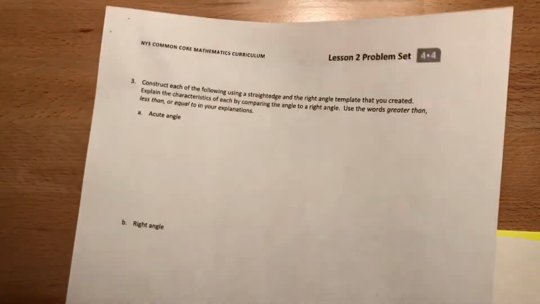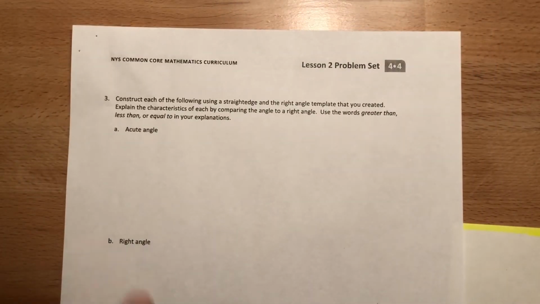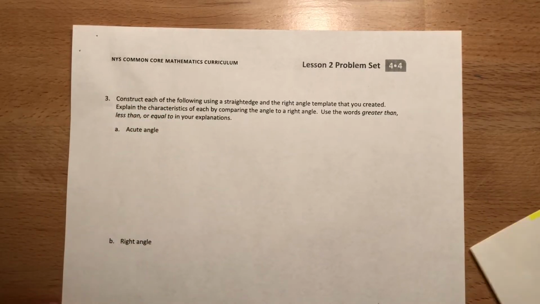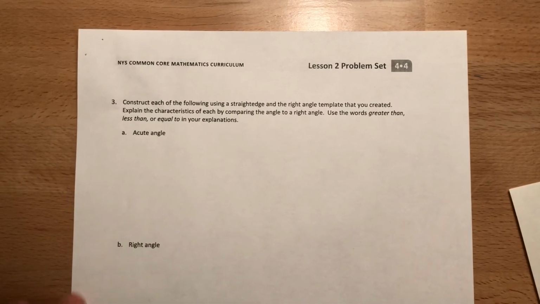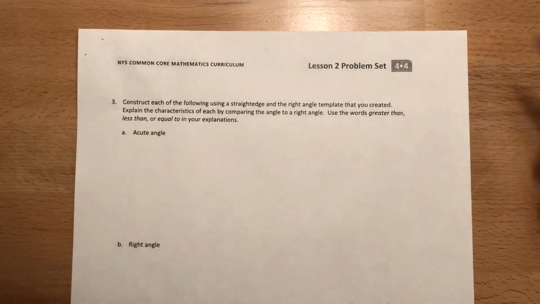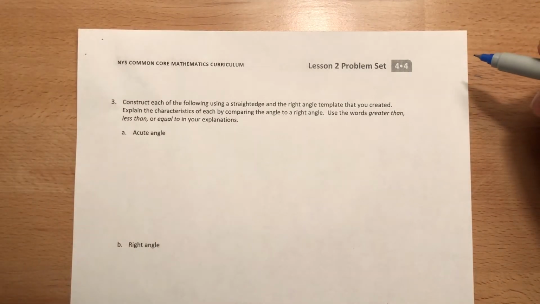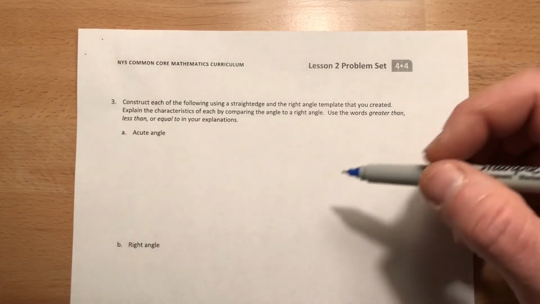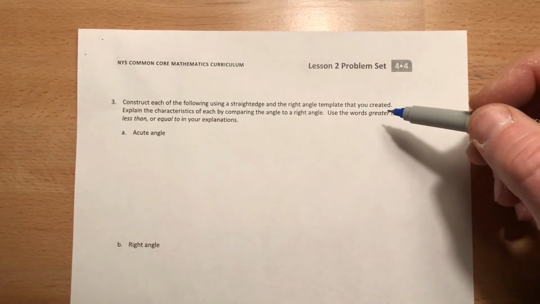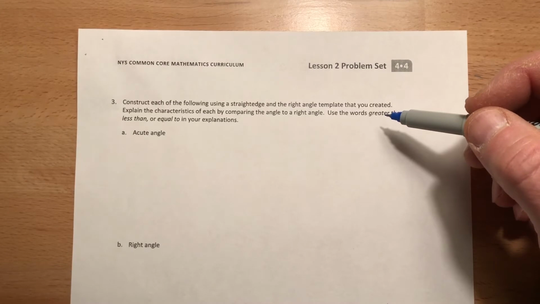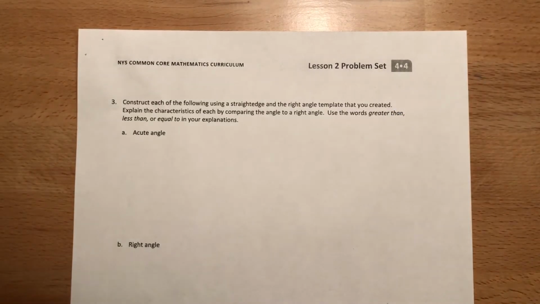And then finally, I'm on to the last page, and it talks about constructing these angles, okay? So we're going to construct each of the following using a straight edge and the right angle template that we created, or what you were given and we kind of traced there, right? Explain the characteristics of each by comparing the angle to the right angle. Use words greater than, less than, or equal to in your explanations. Okay, I think we can do that.